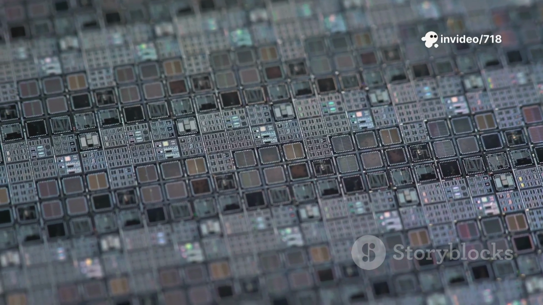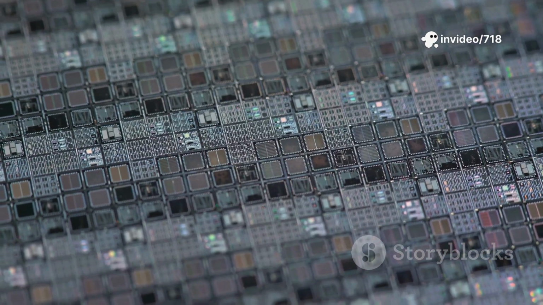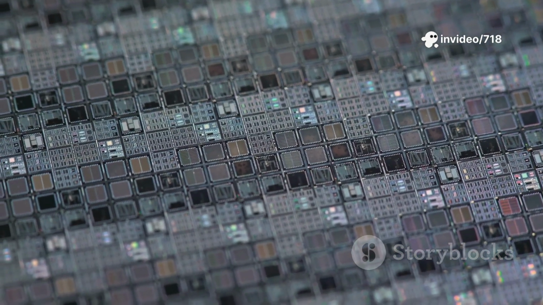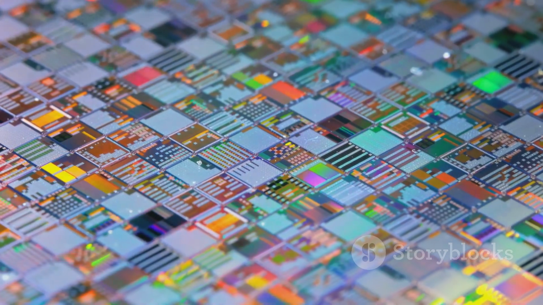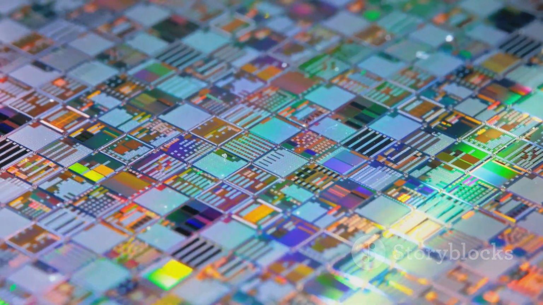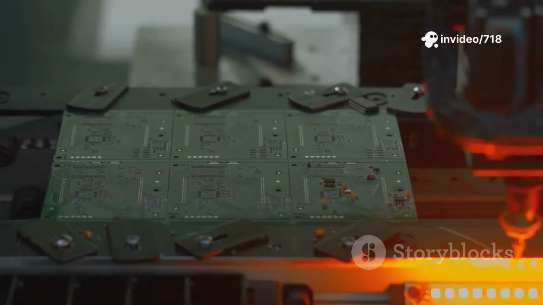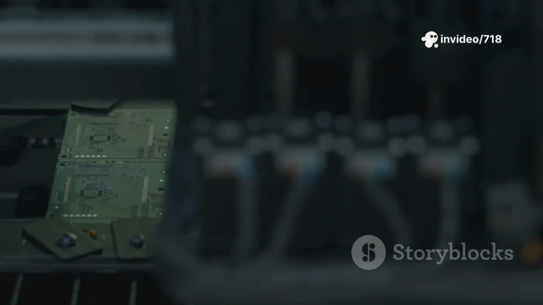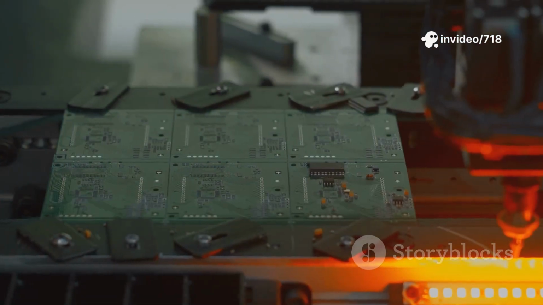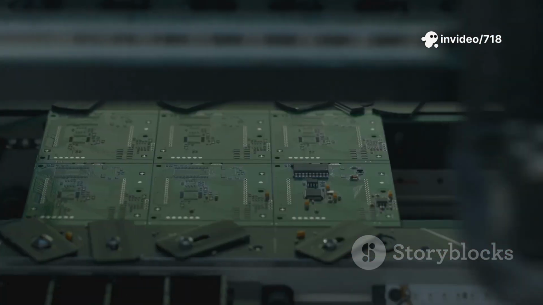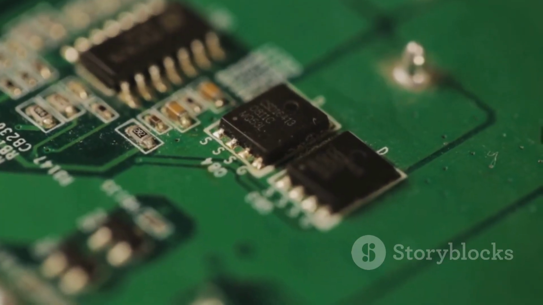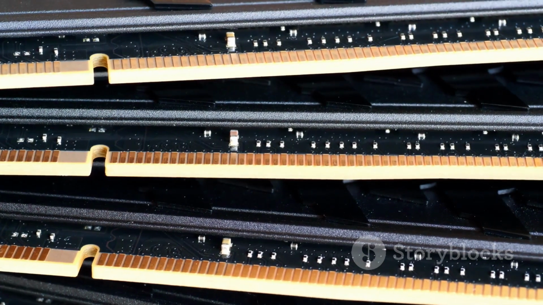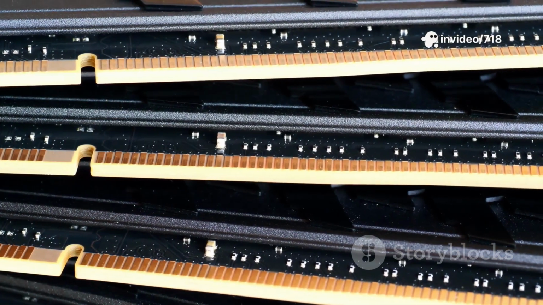That complex 6-transistor cell structure takes up a lot more physical space on the silicon chip than DRAM's simple 1-transistor, 1-capacitor cell. You simply can't pack as many SRAM cells into the same area. This lower density means that for the same amount of memory capacity, an SRAM chip would be much larger and consequently much more expensive to manufacture. We're talking orders of magnitude more expensive. A gigabyte of SRAM would cost a fortune compared to a gigabyte of DRAM.